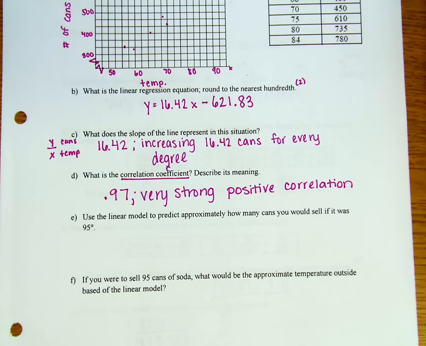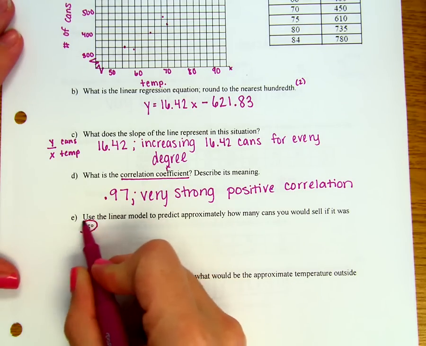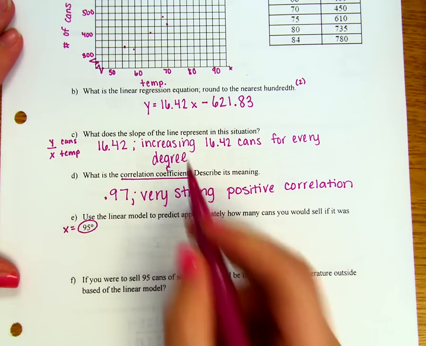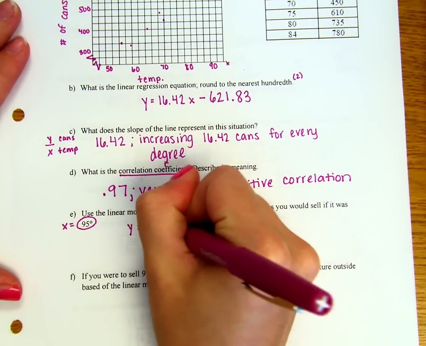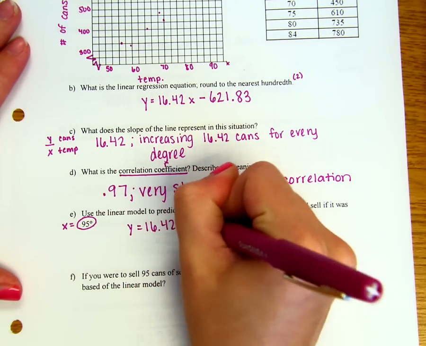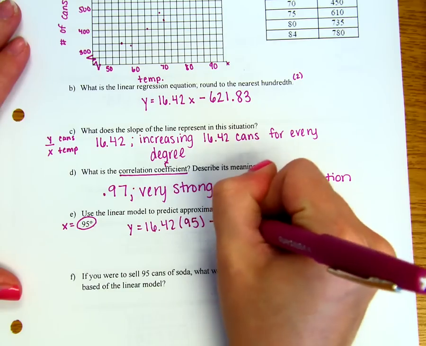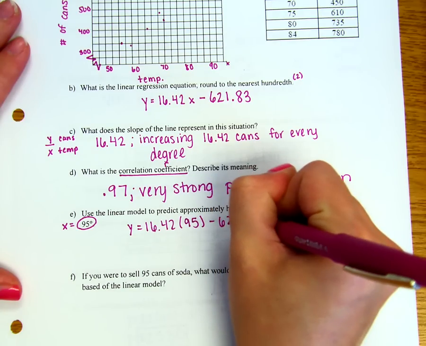Question E says, use the linear model to predict approximately how many cans you would sell if it was 95 degrees. So again, degrees is our x value, so we're going to plug this into x for the equation in part B. Y equals 16.42 times 95 minus 621.83.